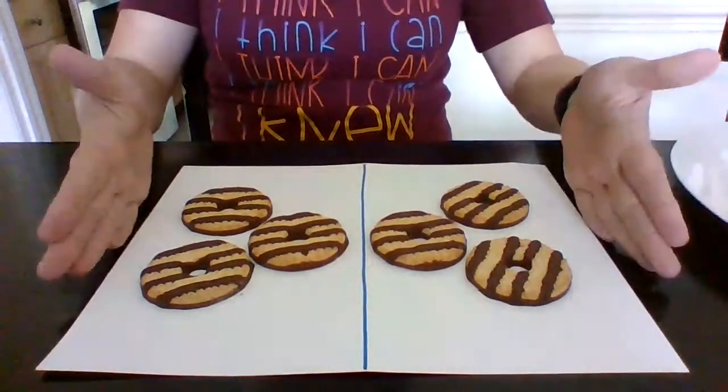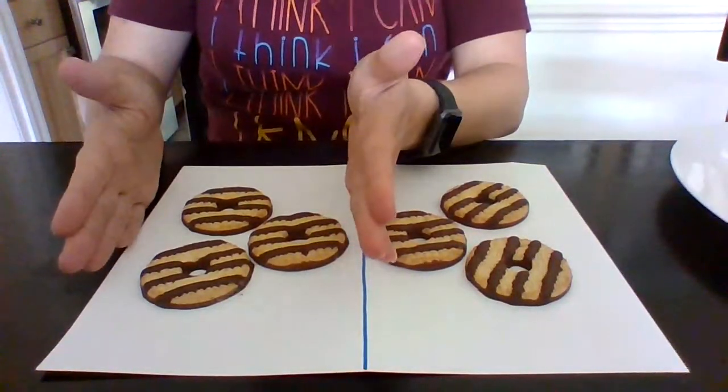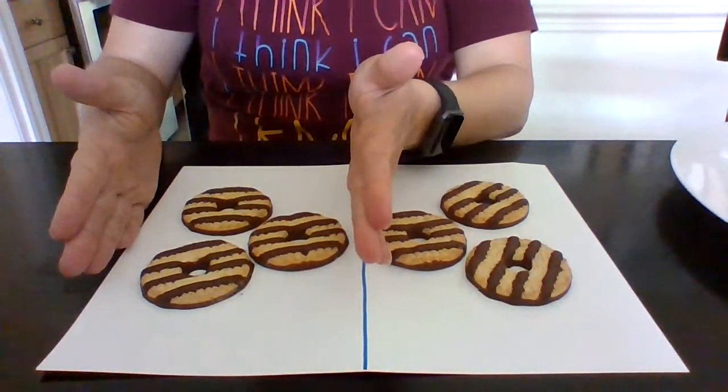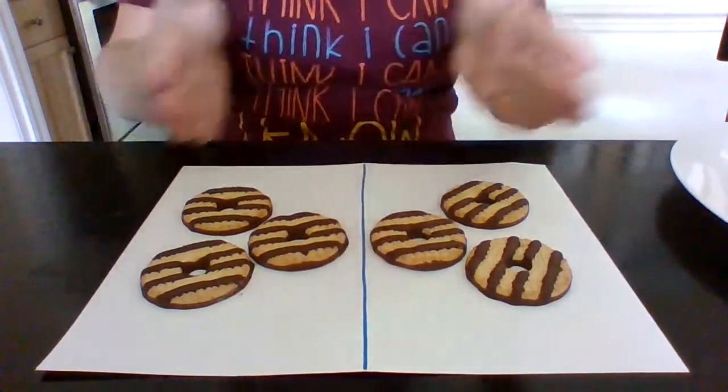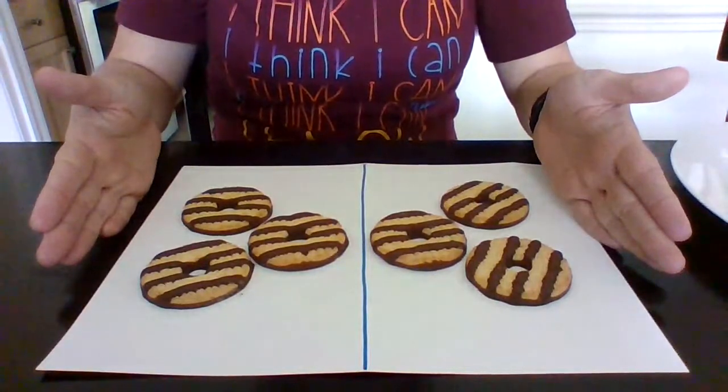So there's 6 total cookies. So our whole is 6. Half of the cookies would be equal to 3 cookies. Miss Farley and I both have a fair share because we each have 3 cookies.